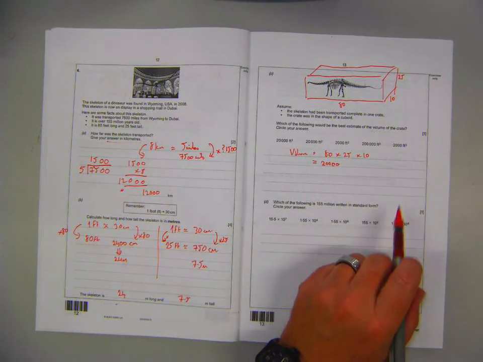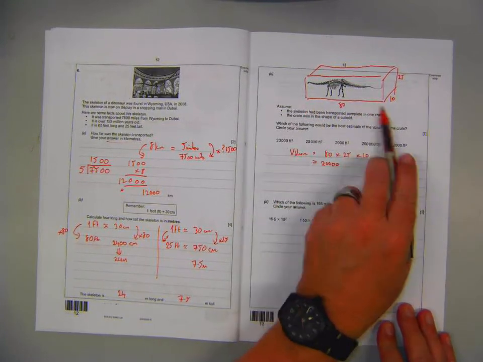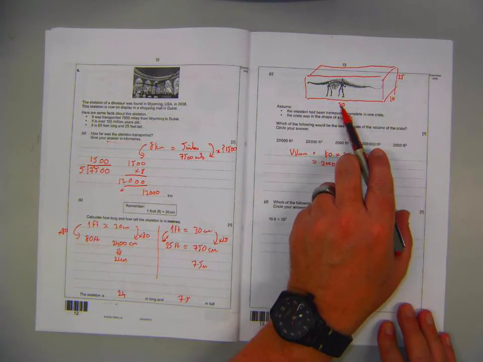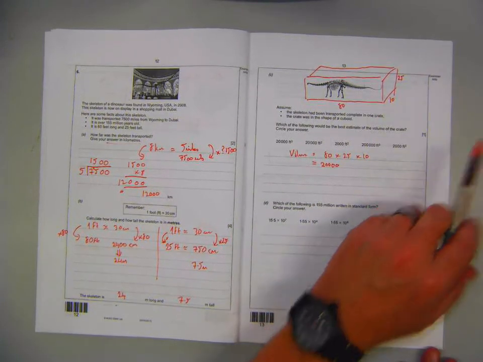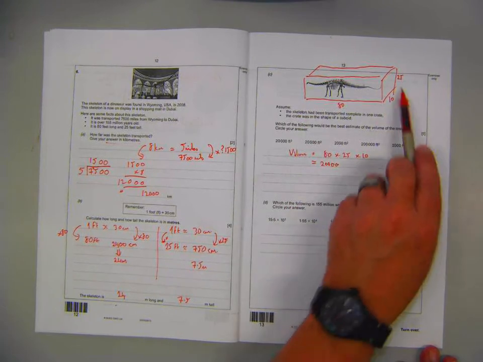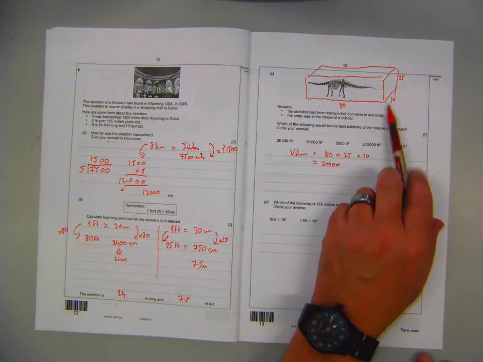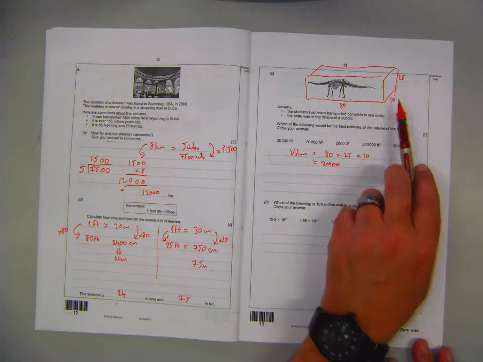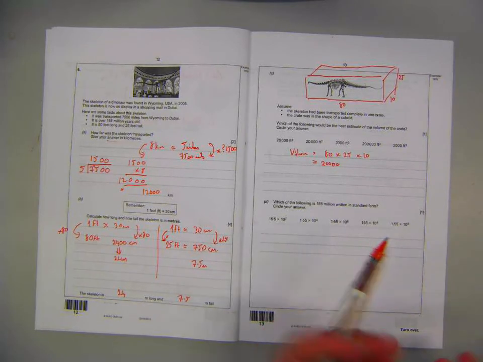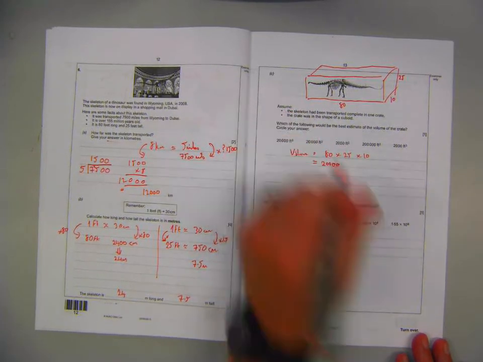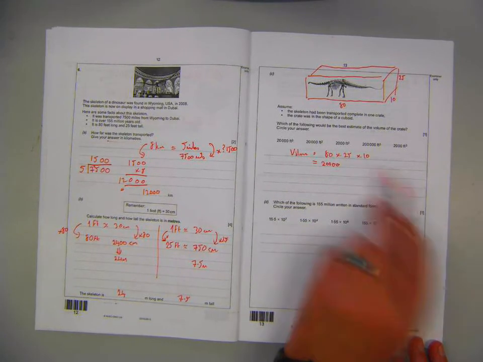So to go back to explaining this, right, Joseph? It's telling me that the dinosaur is 80 meters long and 25 meters tall. That means the crate has to have those dimensions. It's not telling us how wide the crate is going to be, so I'm saying it's 10 meters, because multiplying by 10 is easy. To work out the volume, it's length times width times height. So I've done 80 times 25 times 10.